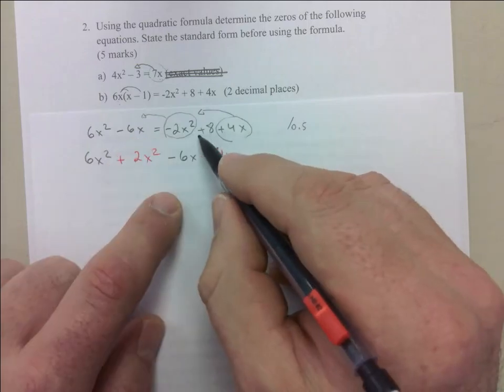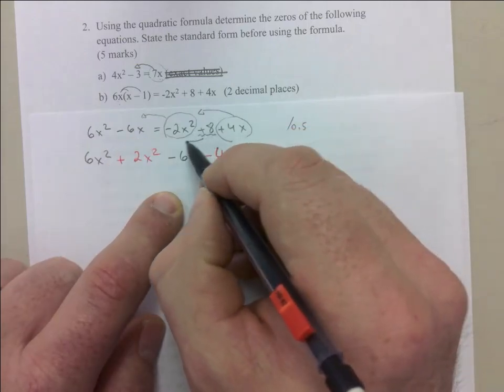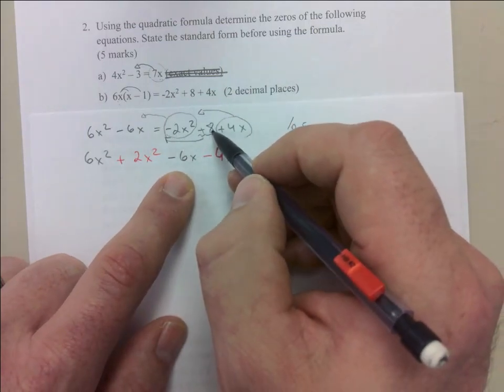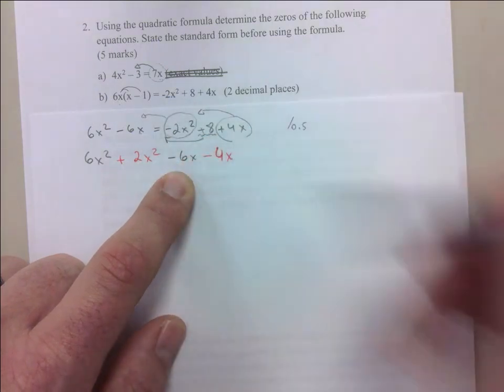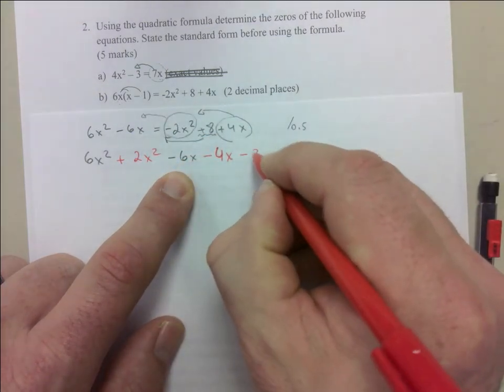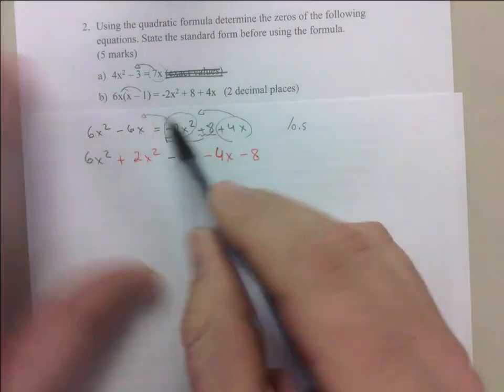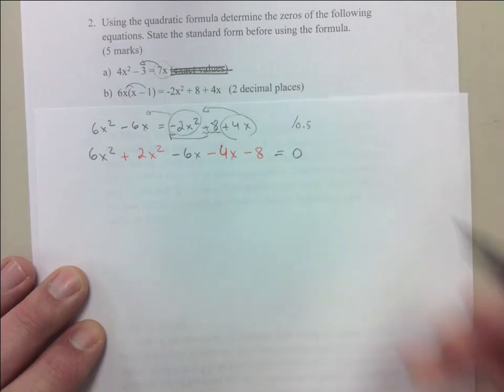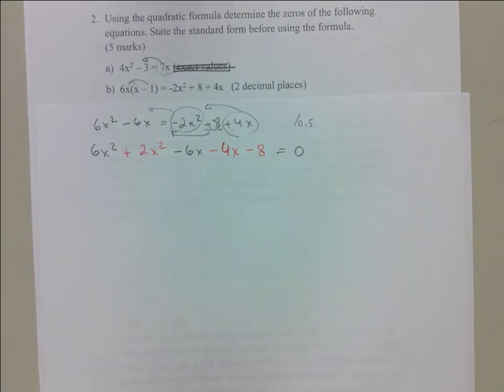And then the constant here also comes over. So everything comes over to the other side, and we change the sign of it. So this would be 8 here. It comes over negative 8. Right? So you're like, everybody over to the left, right? That's your song. That's the theme of this. And then it's equal to 0.